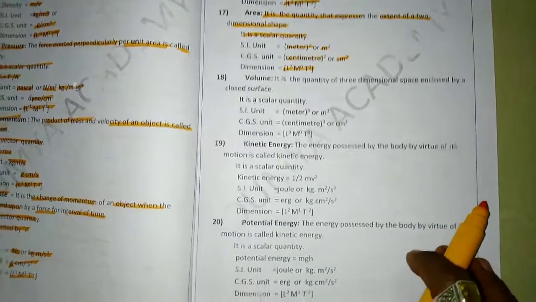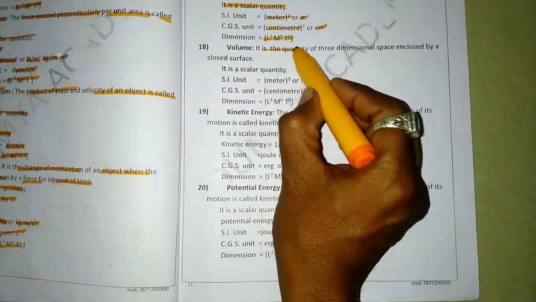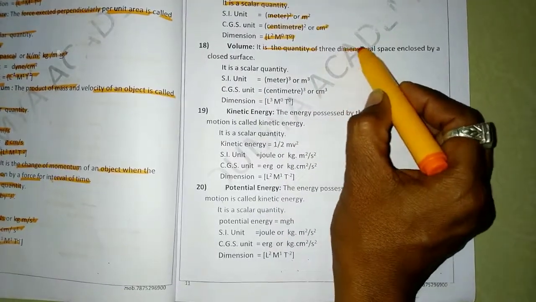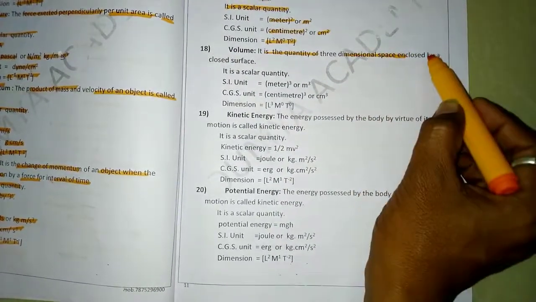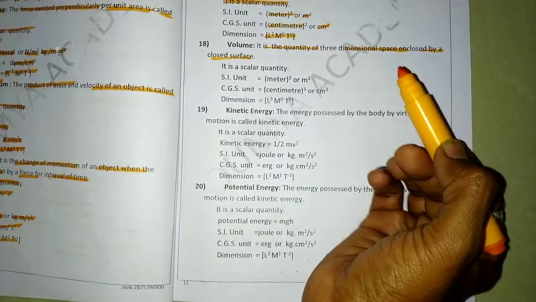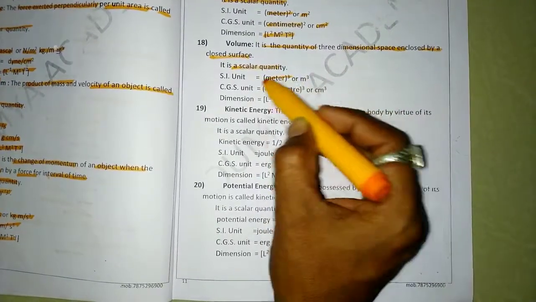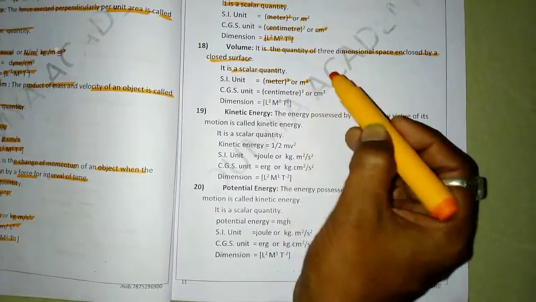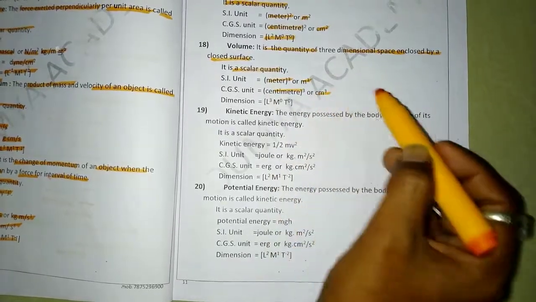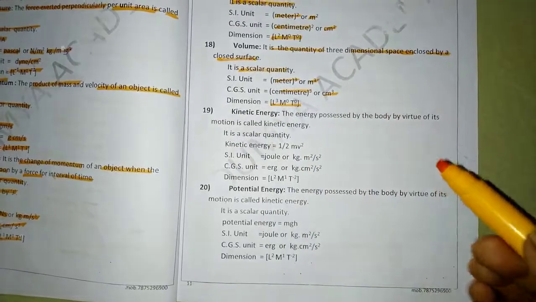Now the next physical quantity is volume. Volume is the quantity of three-dimensional space enclosed by a closed surface. It is a scalar quantity. Its SI unit is meter cube. Its CGS unit is centimeter cube. Its dimension is L3 M0 T0.